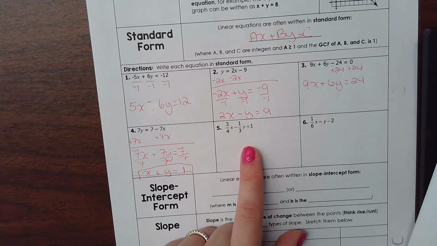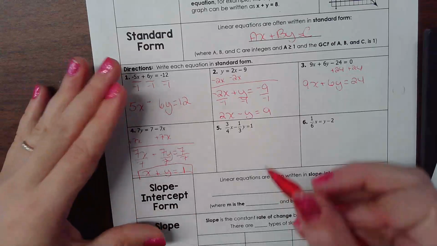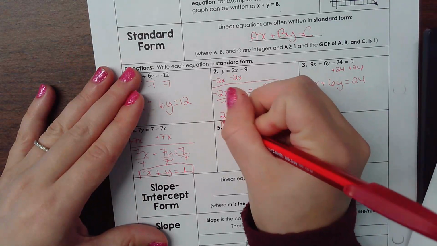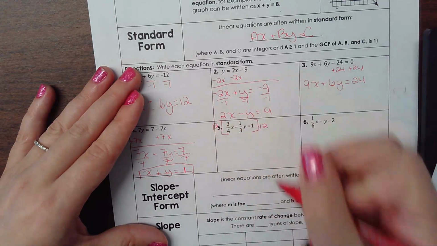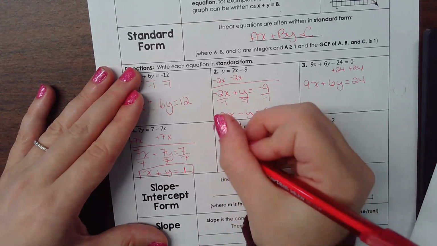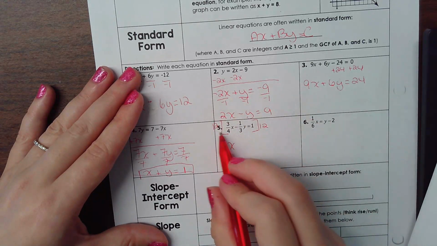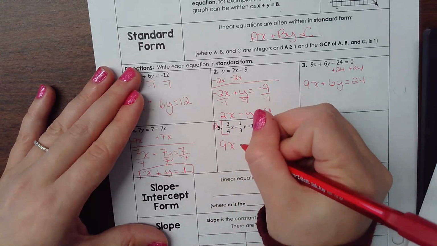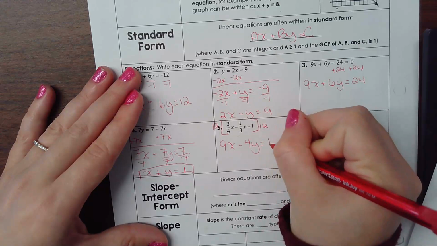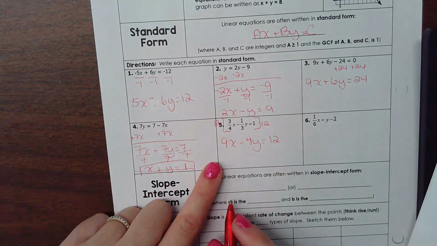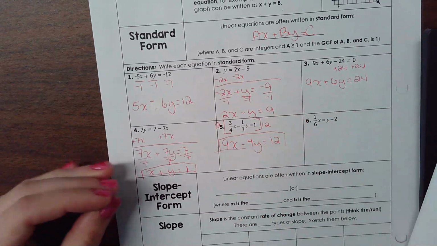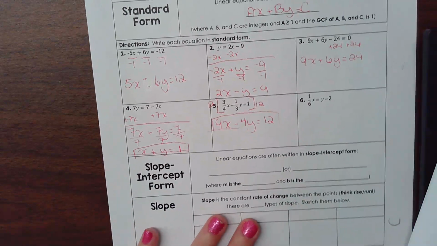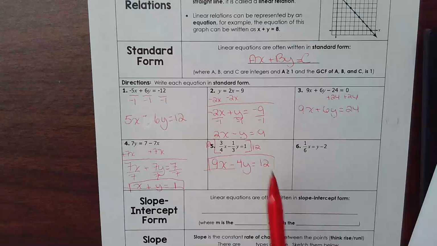I wanted to do number 5. First thing I notice is the fractions are an issue. So to get rid of the fractions, I'm going to multiply by the common multiple of 4 and 3, which is 12. So 3/4 times 12 is 9x. 1/3 times 12 is 4y. Equals 12. And now it works. And we'll skip the last one. We don't have to go through all of this. So that's standard form, and I feel like that's something we don't remember as much.